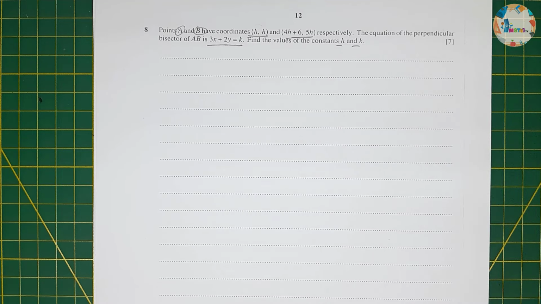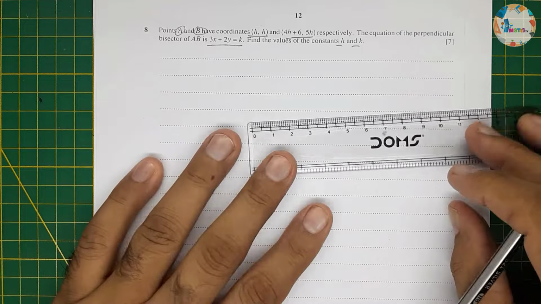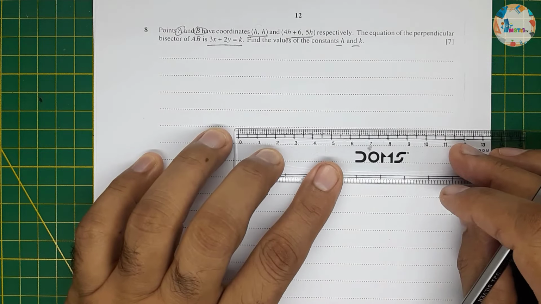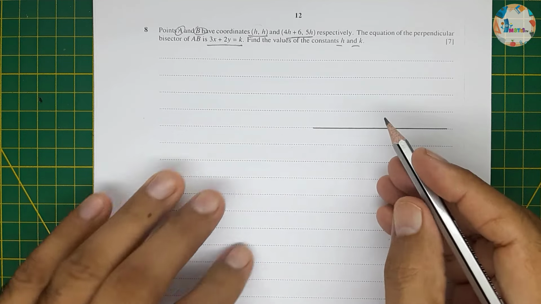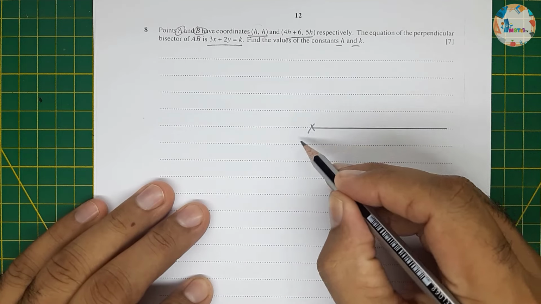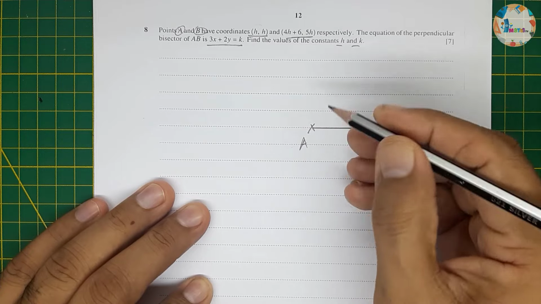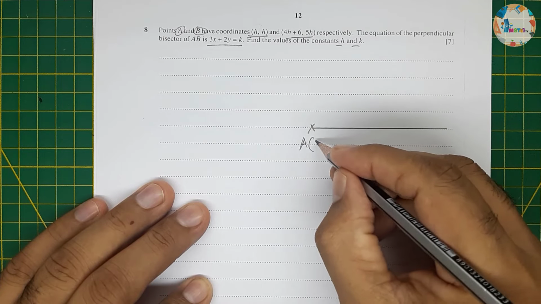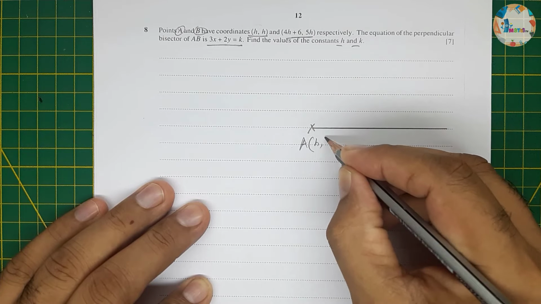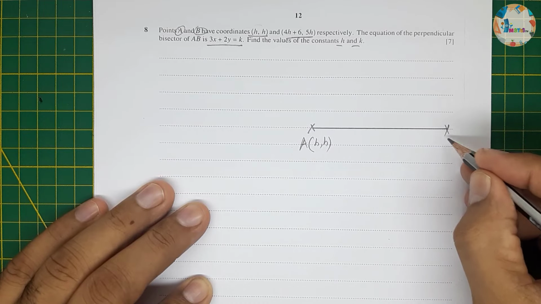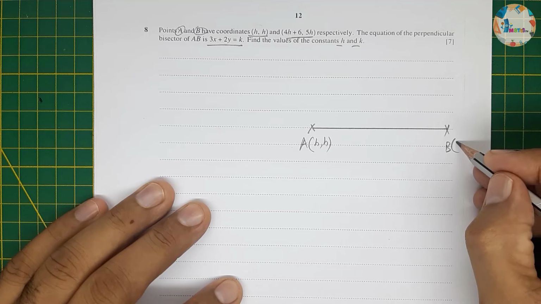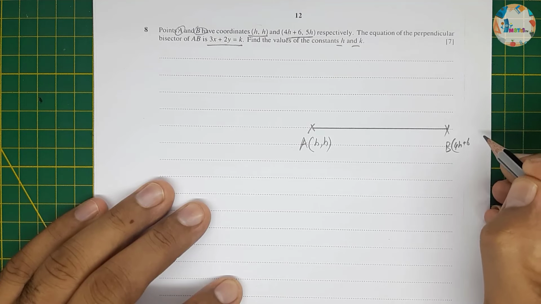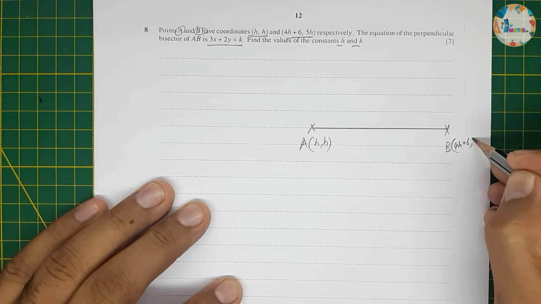So for this one, for your understanding, we can draw a rough drawing. For example, this is our point A, and we know A has coordinates h and h, so we'll write h and h for A, and for B we can write coordinates as 4h plus 6 and 5h.